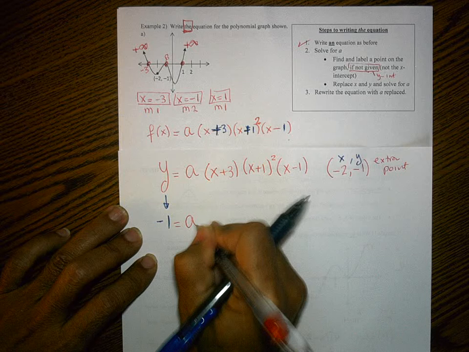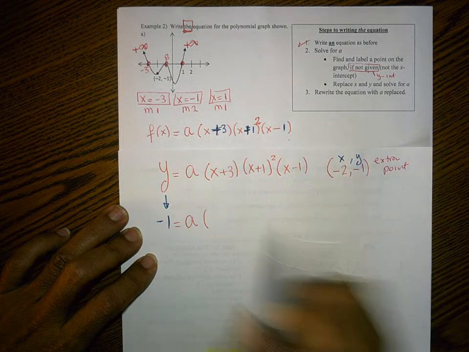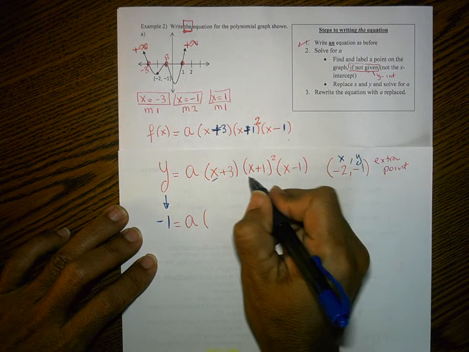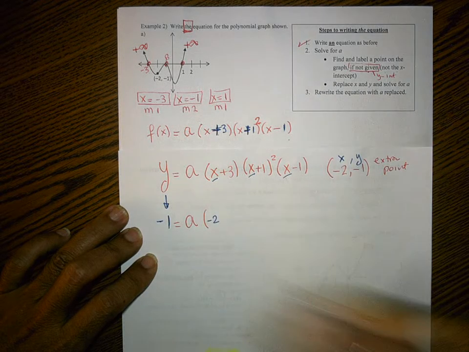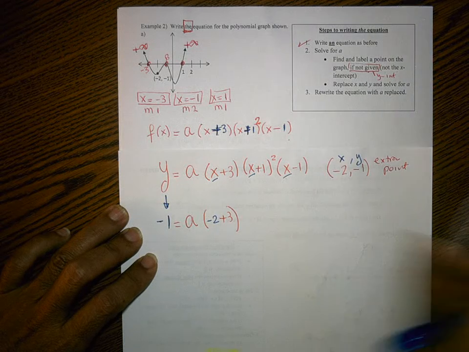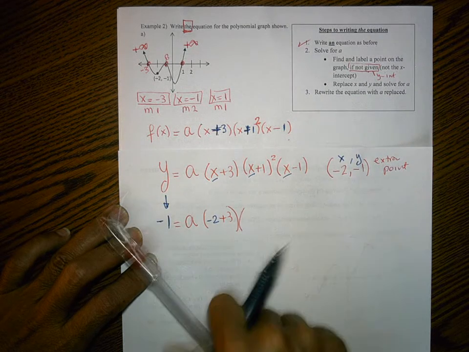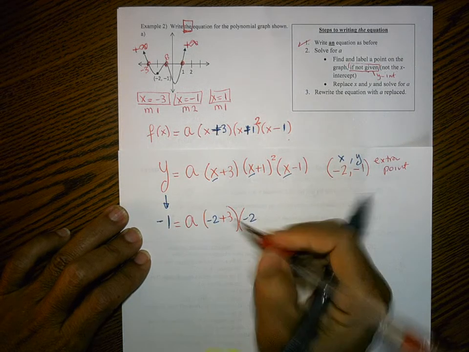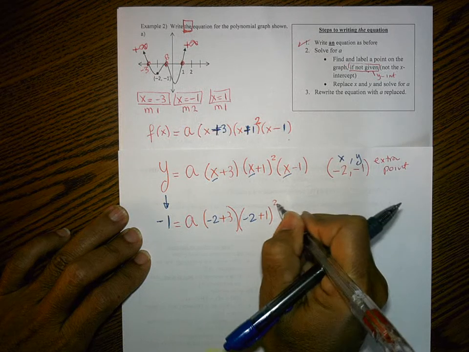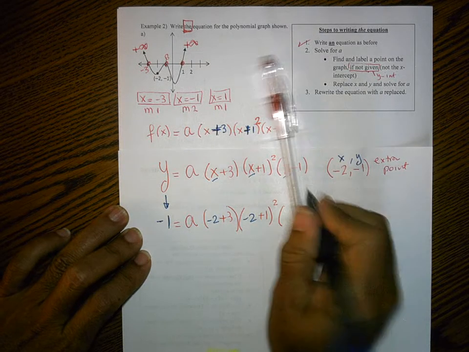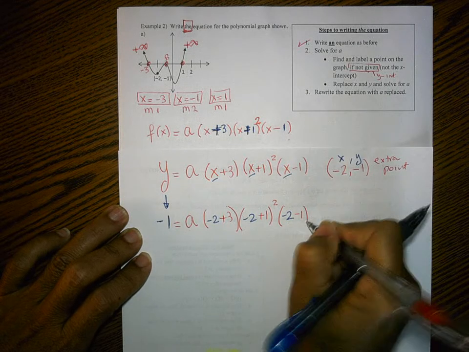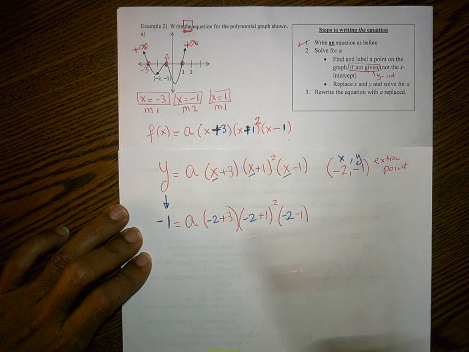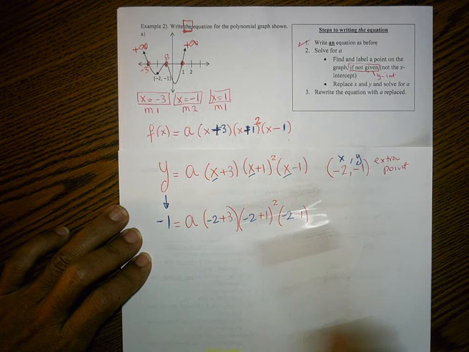equals a times, every time I see an x, we're going to replace with a -2. So -2 plus 3, and then we do -2 plus 1 squared, and then we do -2 minus 1. So there we go. I replace the x's with -2, I replace the y with the -1.